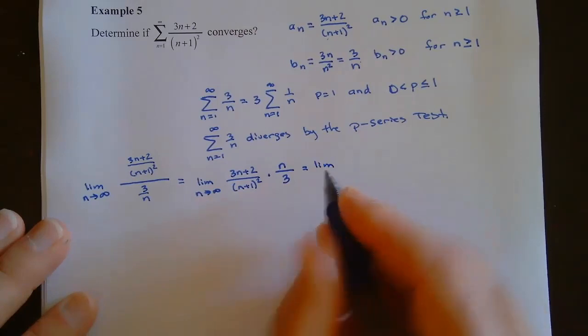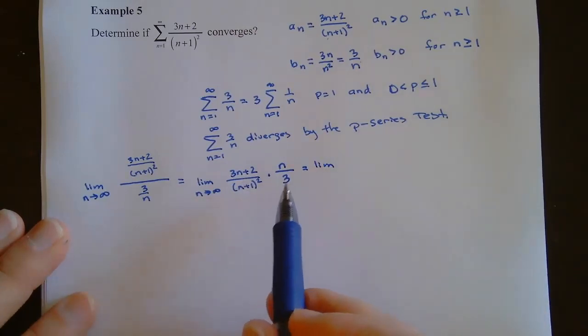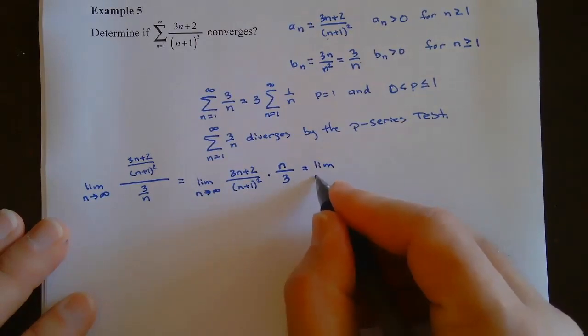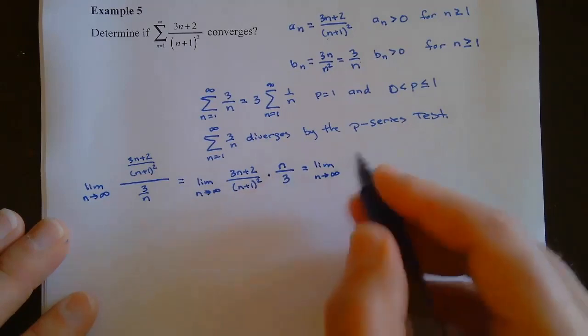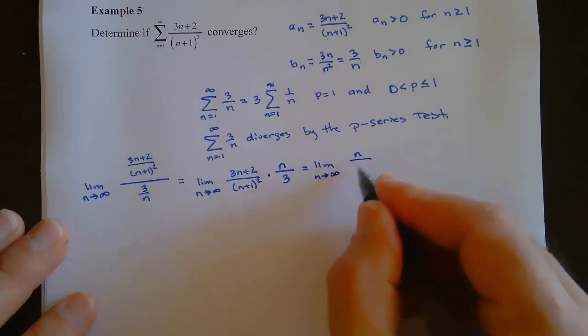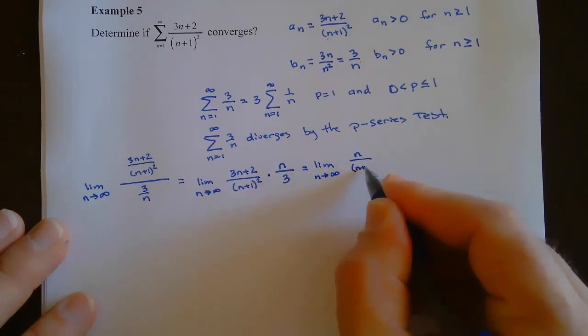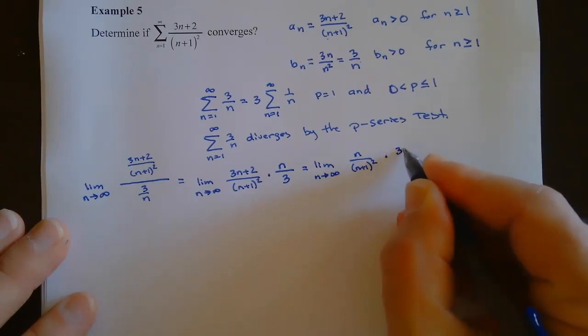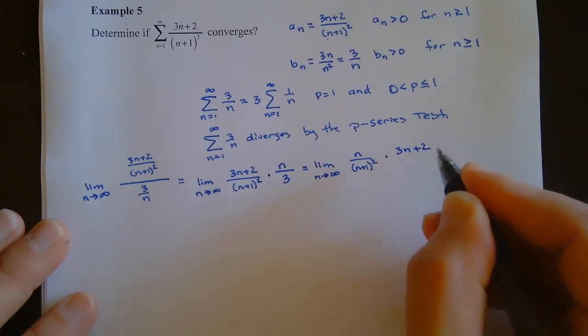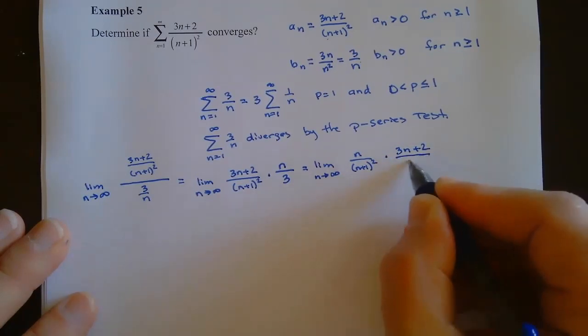I'm going to rewrite this, rearranging the numerators and denominators. So the limit as n goes to infinity of n over (n plus 1) squared times (3n plus 2) over 3.